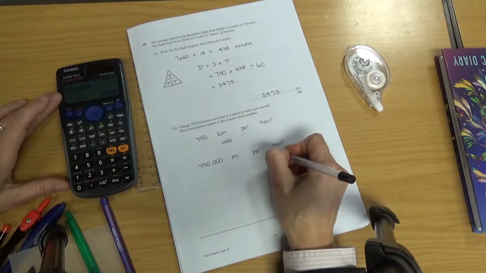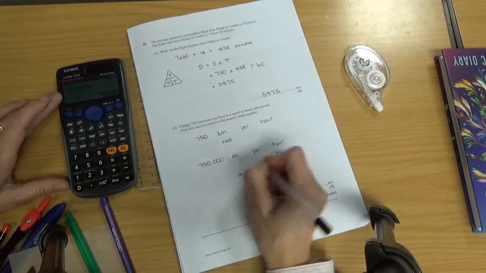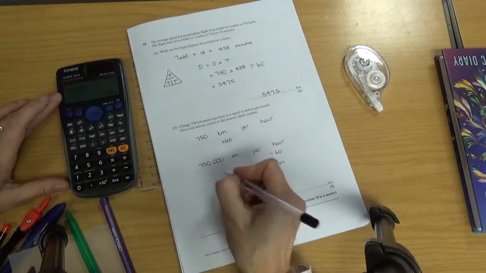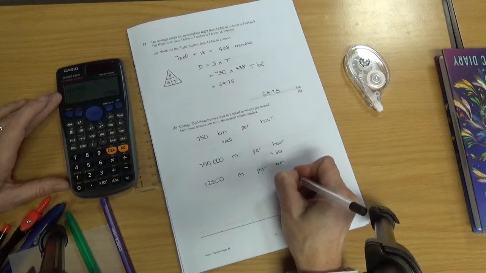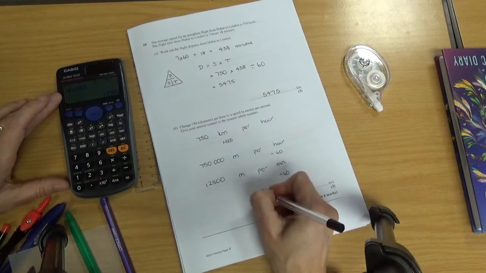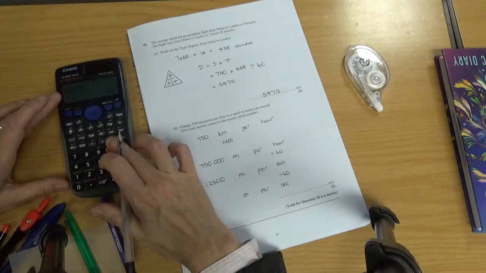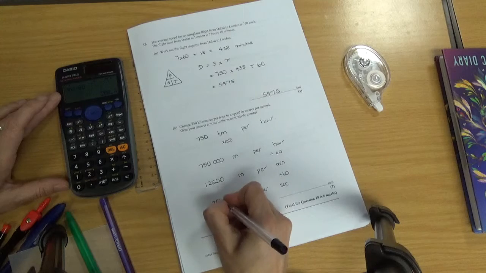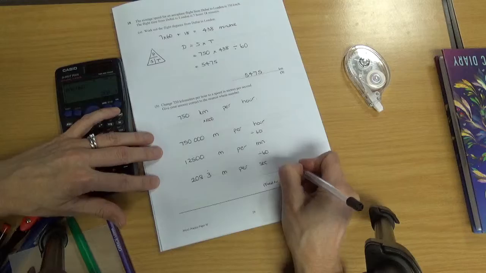If we divide by 60, that will give me in metres per minute. And if I divide by 60 again, I'll get metres per second. 208.3 recurring.